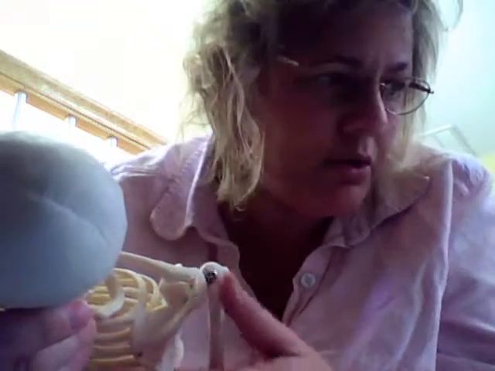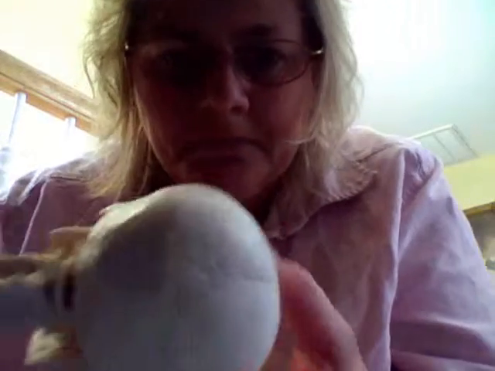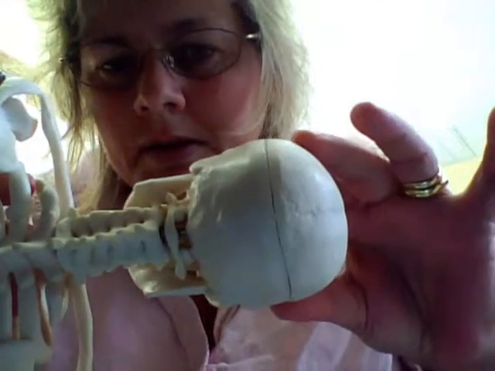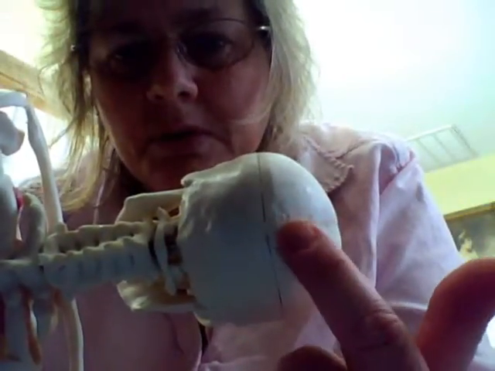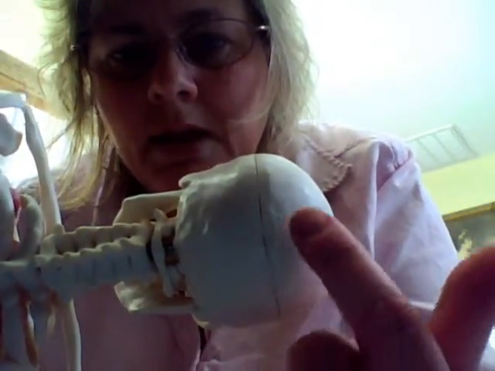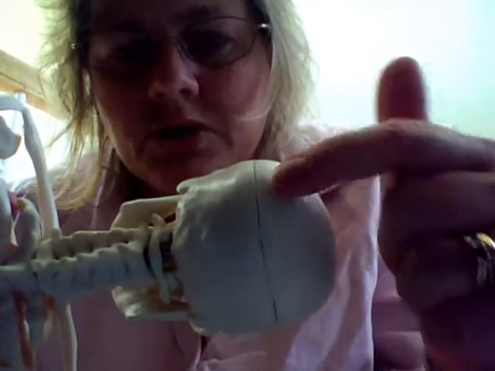and now we are going to go to a posterior view. First thing we have is our occipital bone at the back of the head with our lambdoid suture.